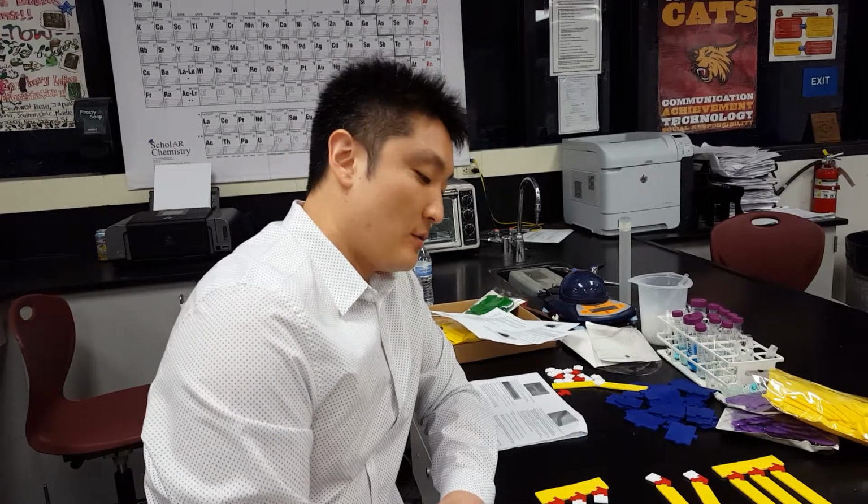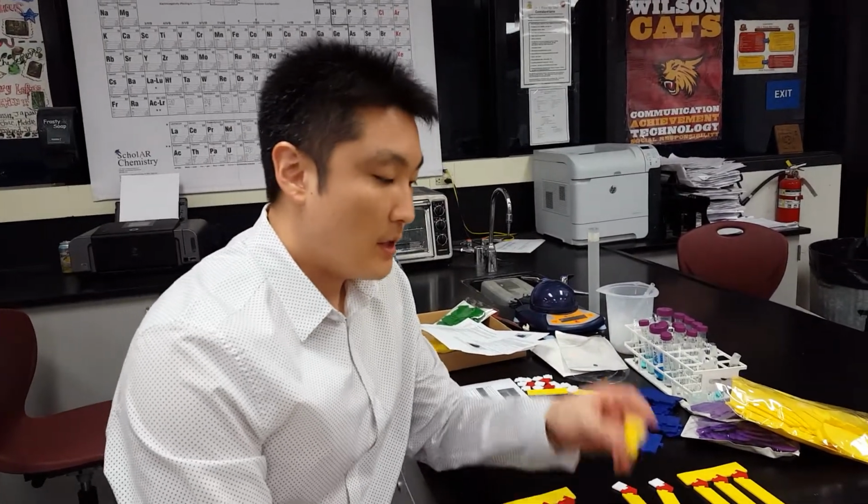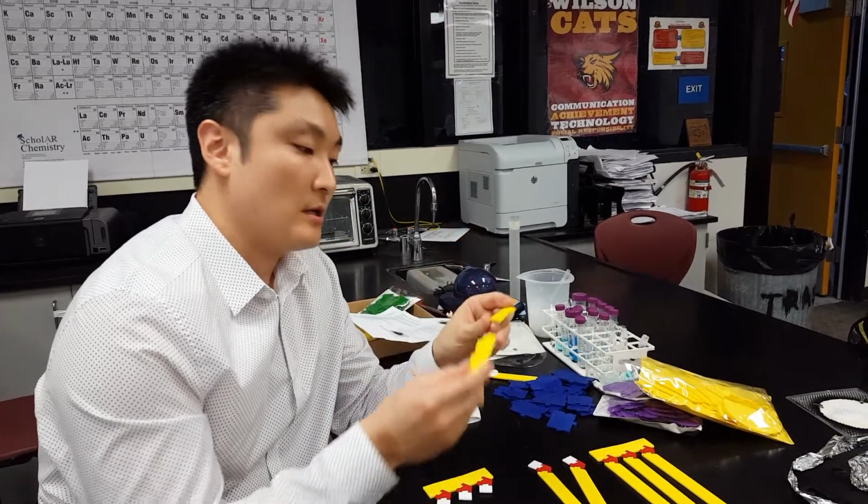Okay, so welcome back. Now I'm going to show you the third part of the molecular puzzle. We'll be assembling different types of lipids. You want to get these yellow pieces right here. First we're going to assemble the glycerol molecule.